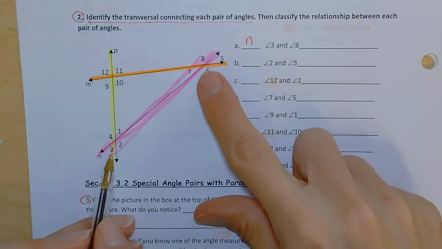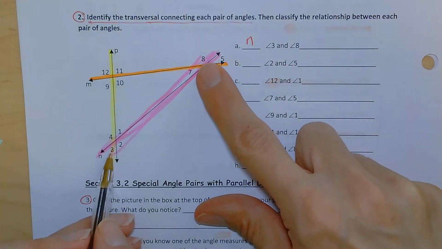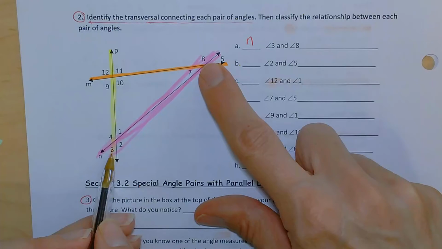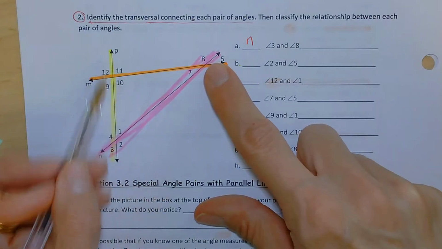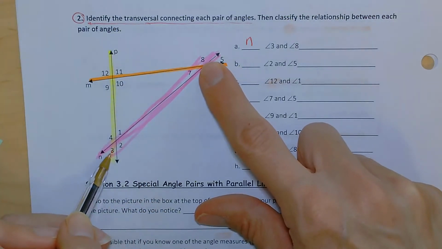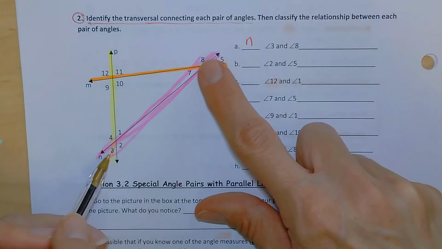Then what we're going to do is decide what kind of pair those are. So ask yourself, are 3 and 8 on the same side of the transversal or on different sides? They are on different sides, so that's opposite sides. And then are 3 and 8 on the inside or the outside of the yellow and orange lines? So 3 and 8 are on the outside. So now you have to ask yourself, what name can you use for opposite sides and outside the lines?